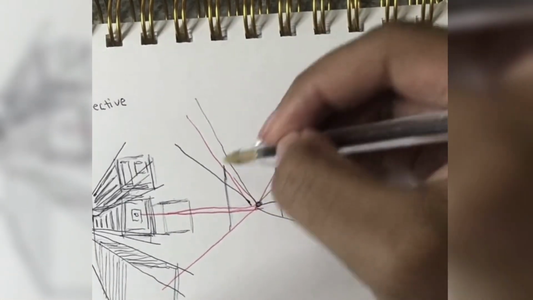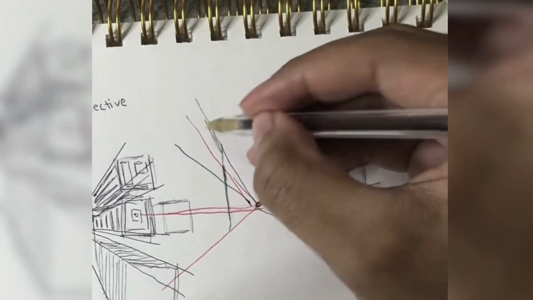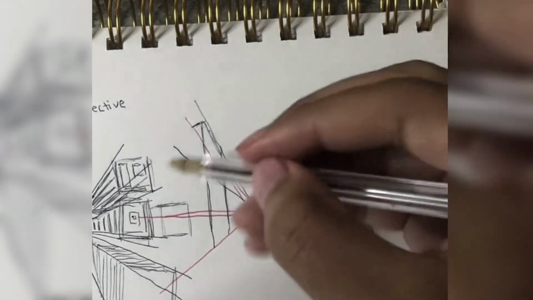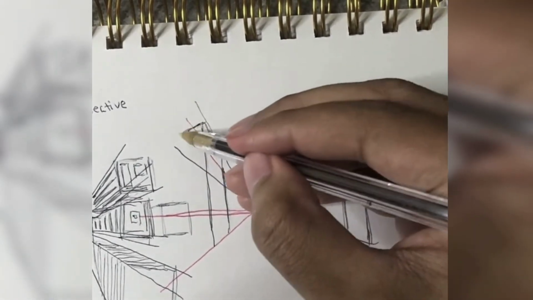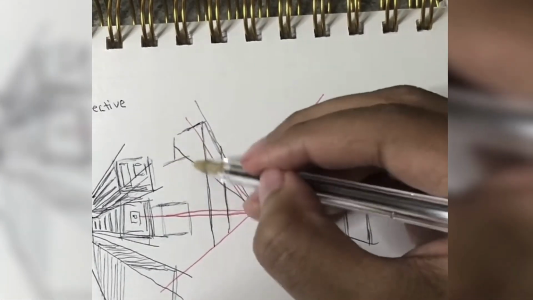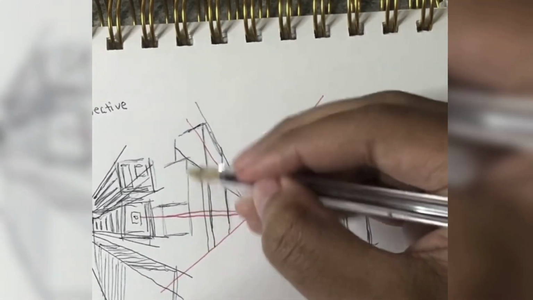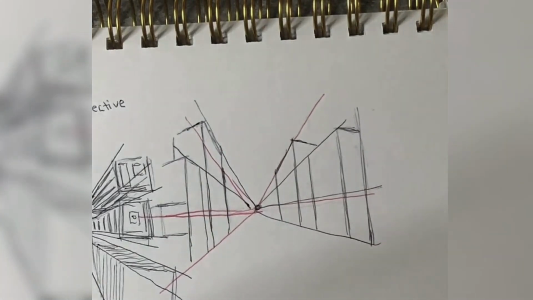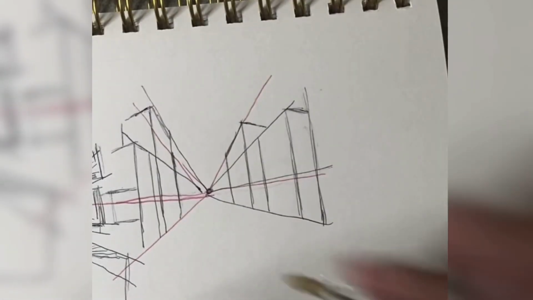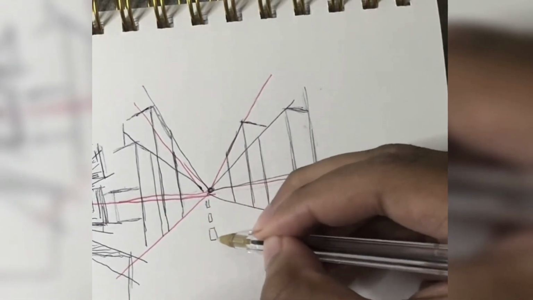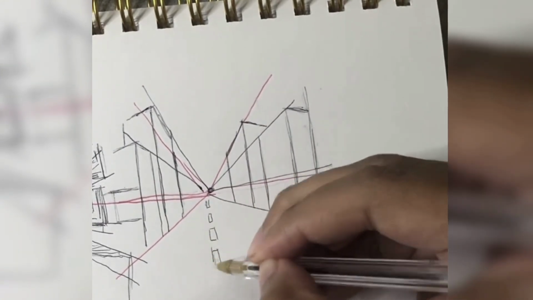You can even add another one and make this one extra big. All right, cool. Okay, and then you can have the little road. Okay.